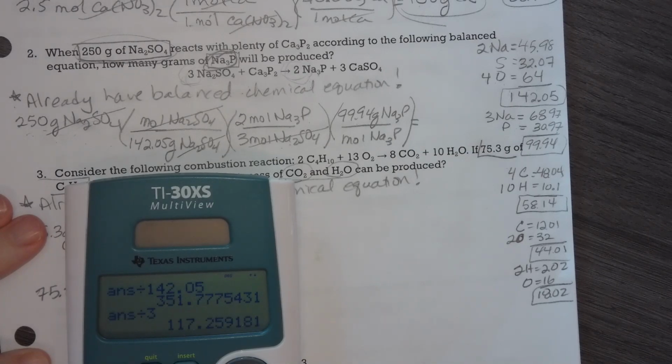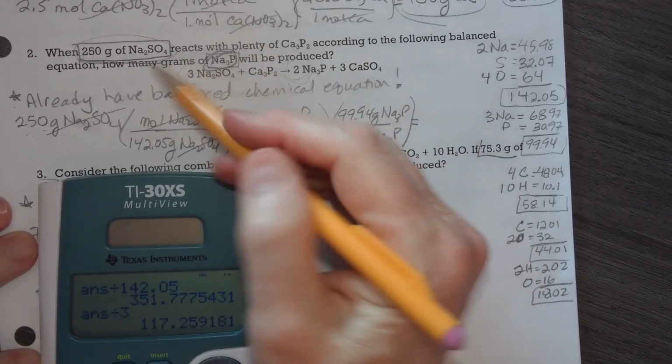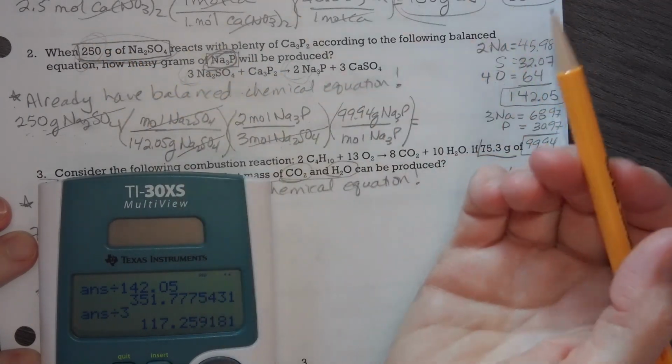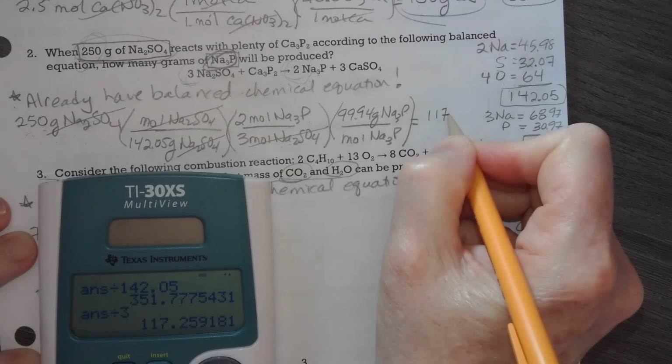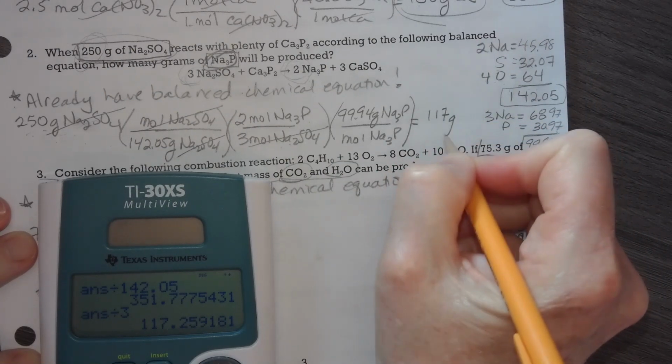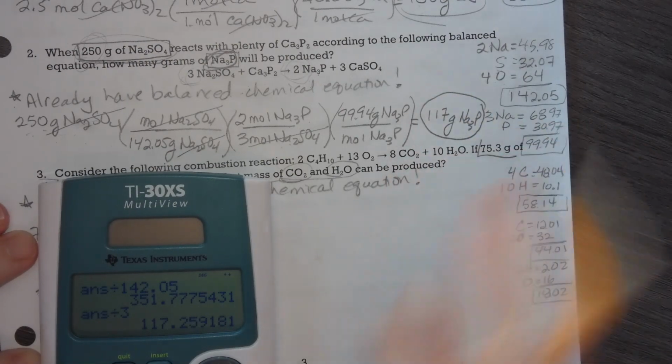And I get 117.25, but because I only had 2 or 3 significant figures, I'm going to just round that to 117 grams of sodium phosphide.